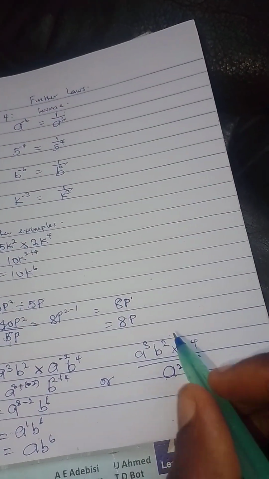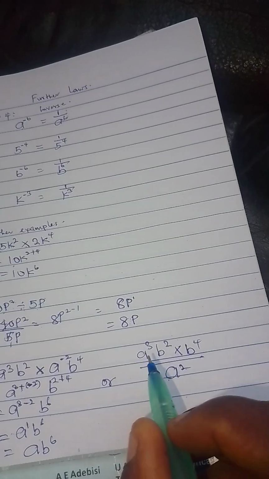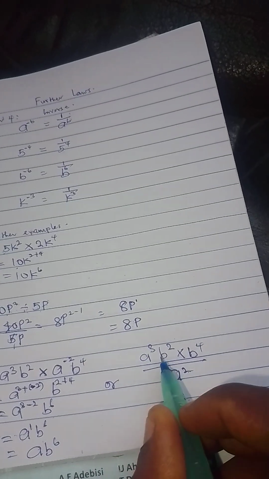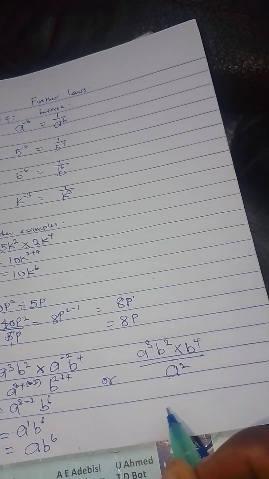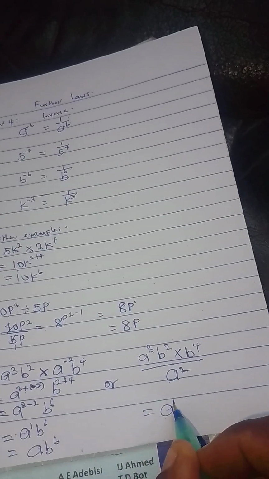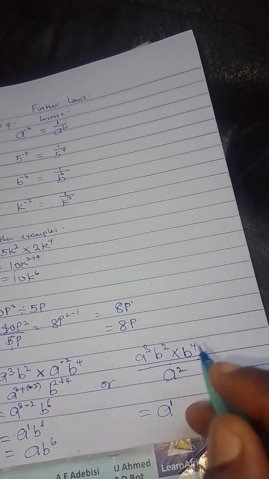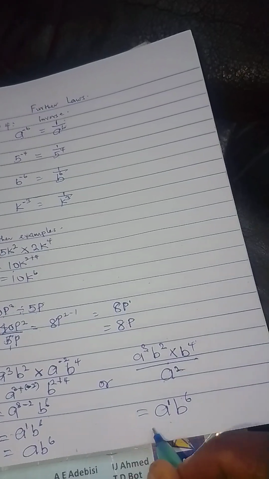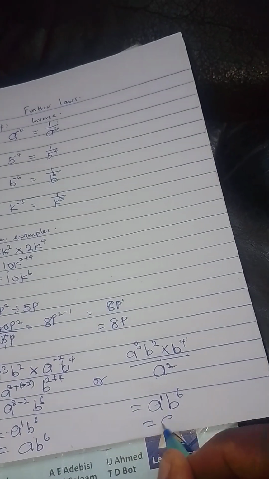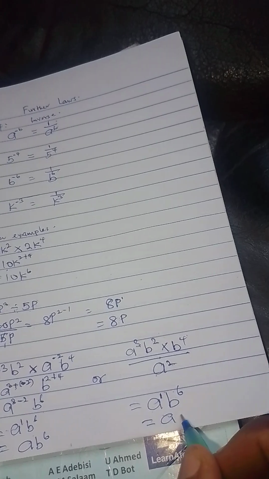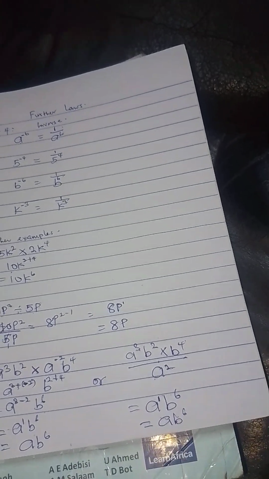So let's still work on it. Now I have 3 minus 2. That will give me 1. Then 2 plus 4. That will give me 6. So it still brings me down to a. I can't leave my answer as a raised to power 1. So it's a, b raised to power 6. Is that clear?